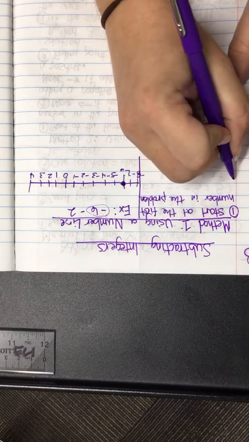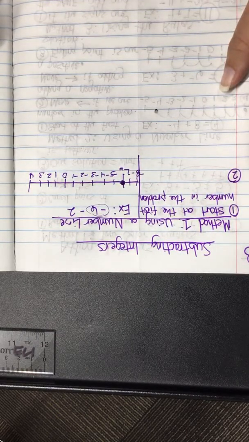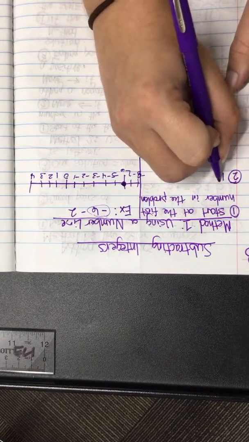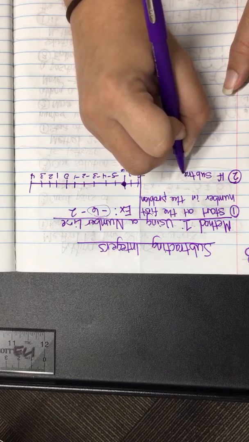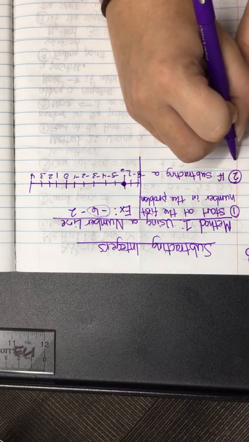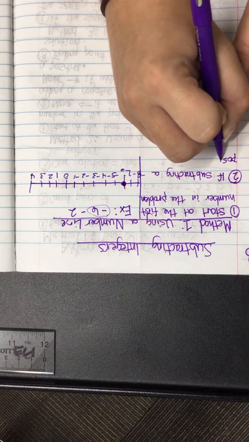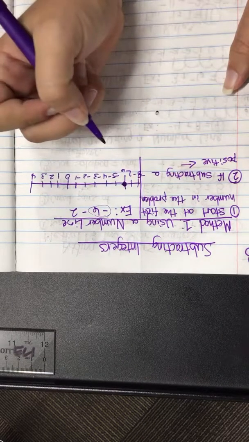All right, our second step. If subtracting a positive, so if we're subtracting a positive number, we're going to move to the left.